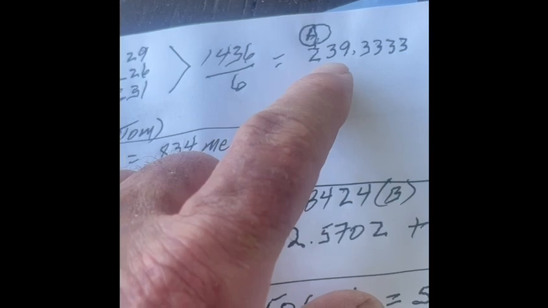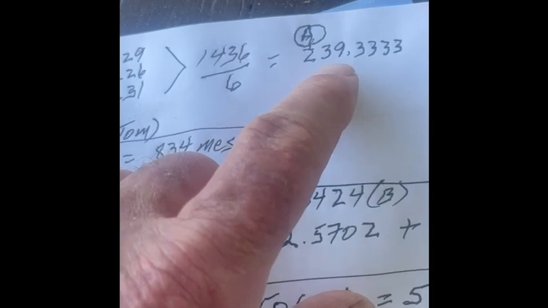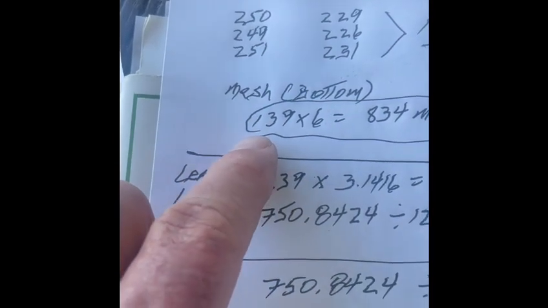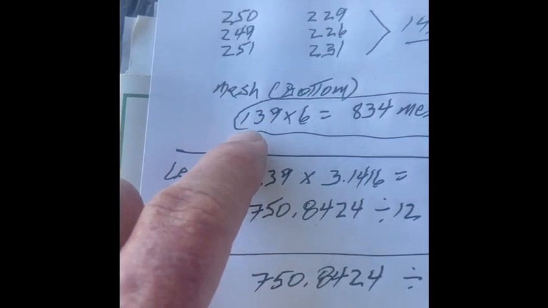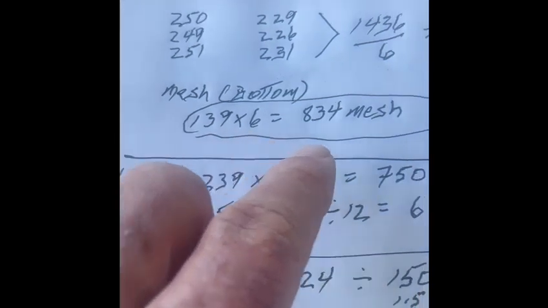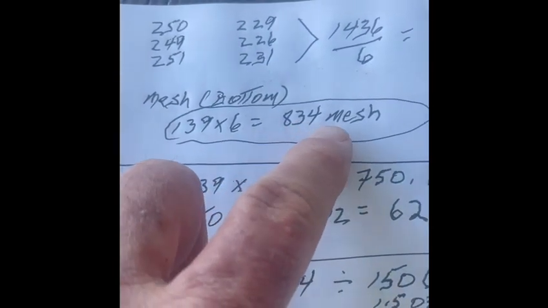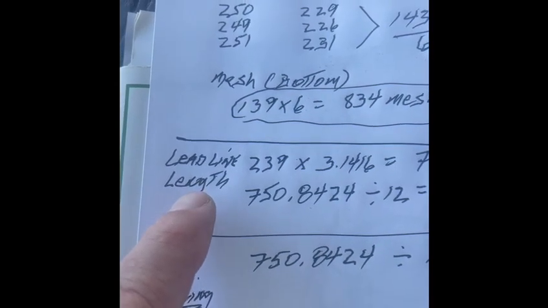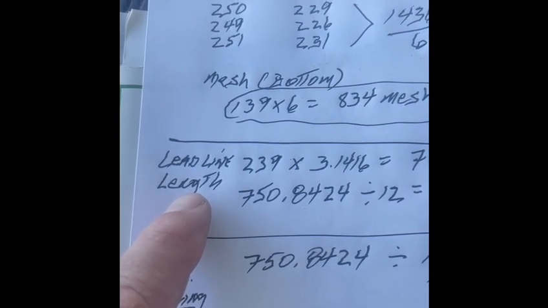I added them all up, came up with 1436, divided it by 6, gave me 239.333 inches. On the bottom mesh, in one panel, there was 139 meshes times 6 panels, 836 mesh.